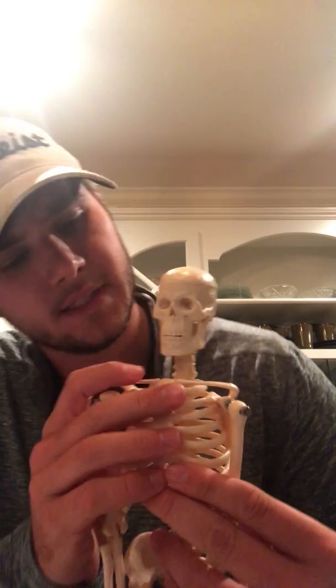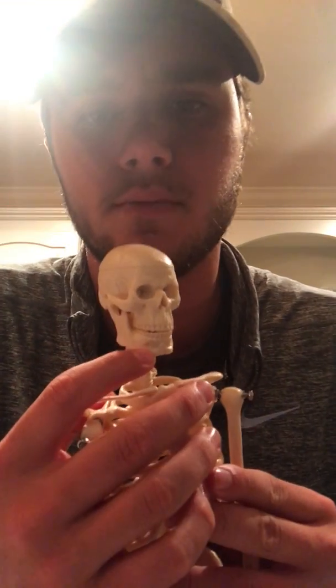The mental foramen is this little hole right here. Foramen pretty much means hole or gap, so the mental foramen's right here, because the chin is the mental.